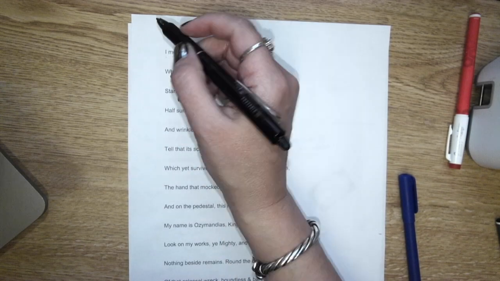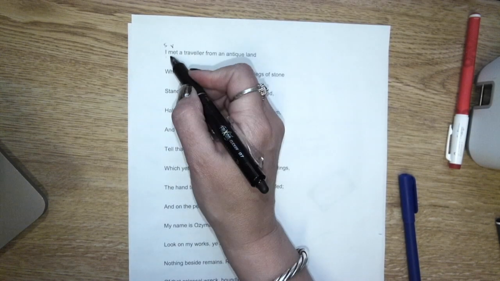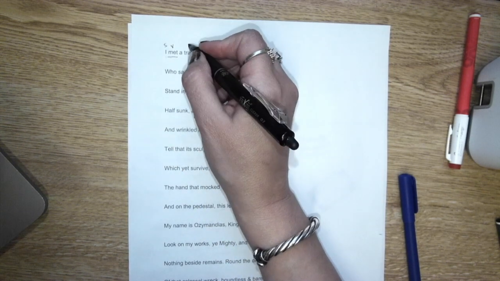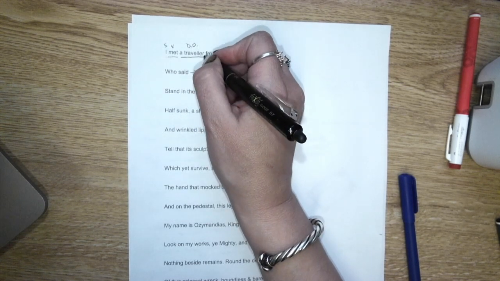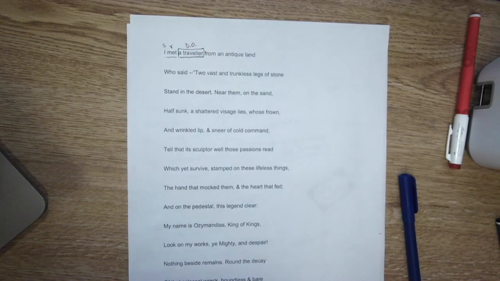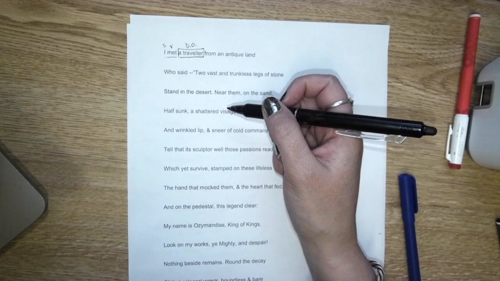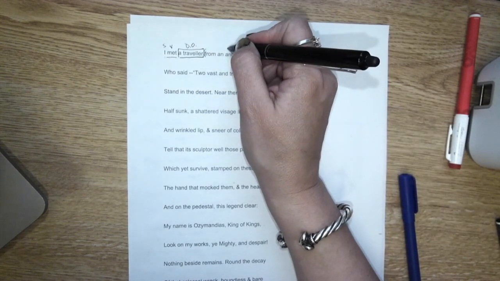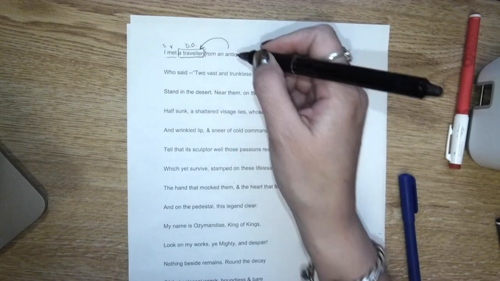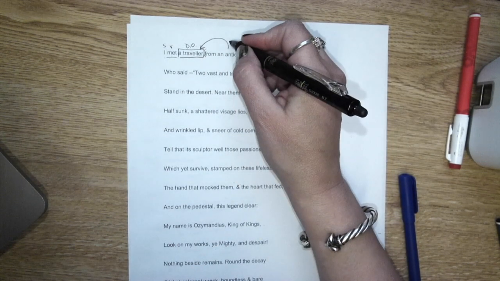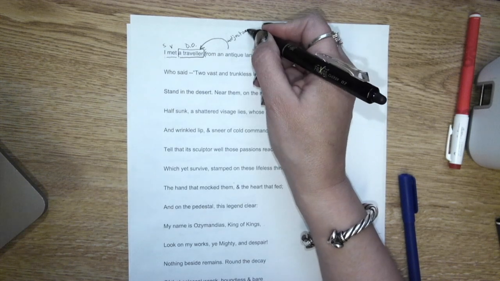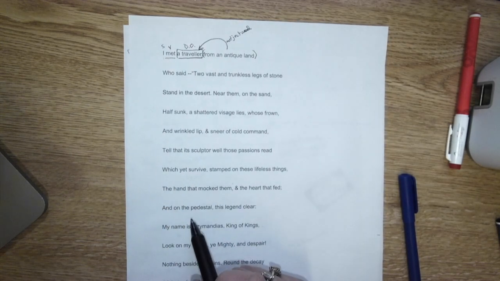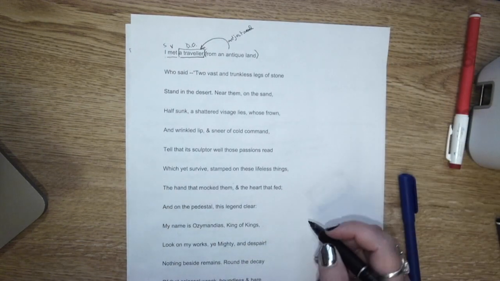Well, I, subject, met, verb. What did I meet? If I can ask what after the verb, that makes it transitive. My direct object is a traveler. What kind of traveler? If we're telling which one, what kind, how many, that's my prepositional phrase. Okay? And that prepositional phrase further modifies traveler, so it's adjectival. Subject, verb, direct object.